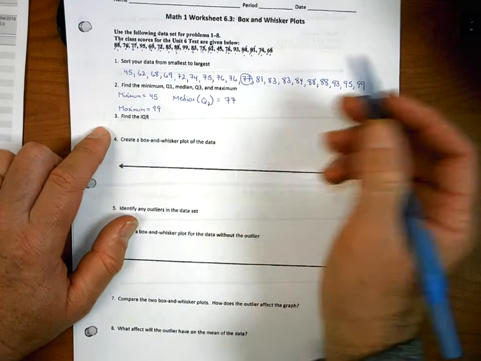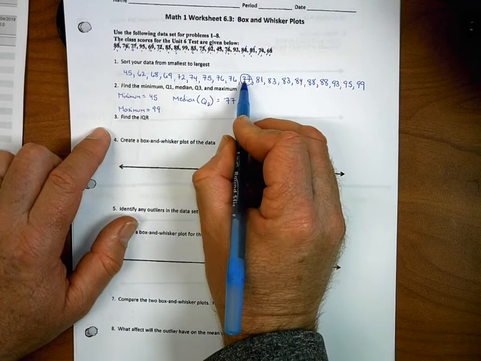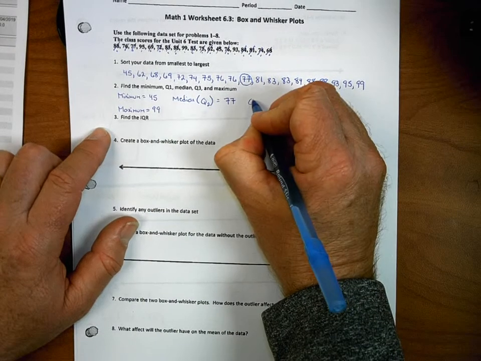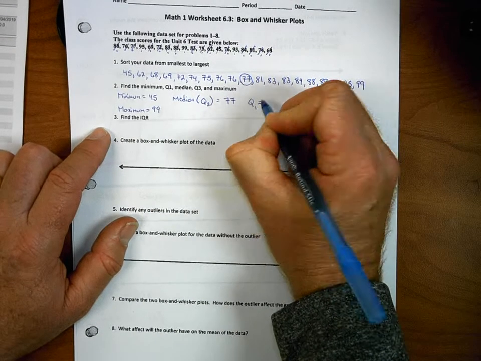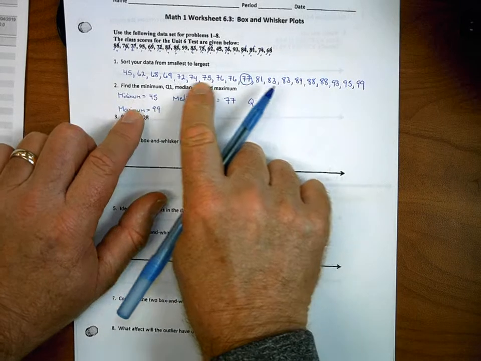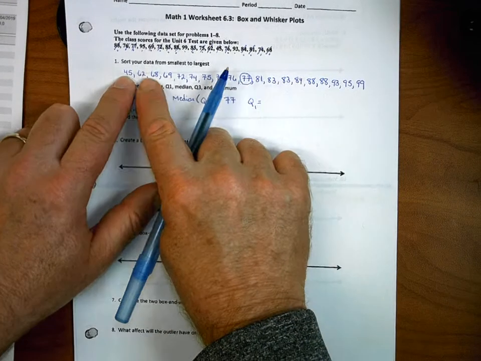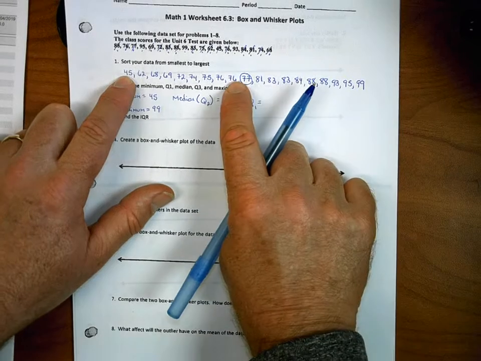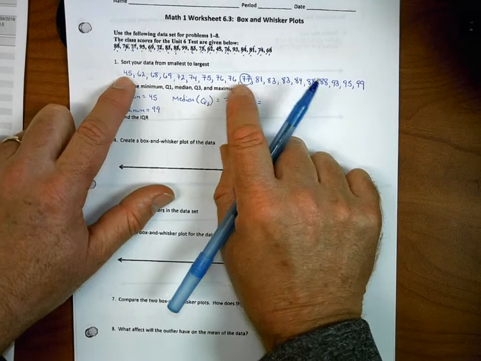Now that is important because wherever the median is helps me determine my Q1 and my Q3 values. My Q1 value is going to be from my lower half numbers here, from 45 up to that 76, not counting the median, and it's going to be the middle number of my lower half of numbers.